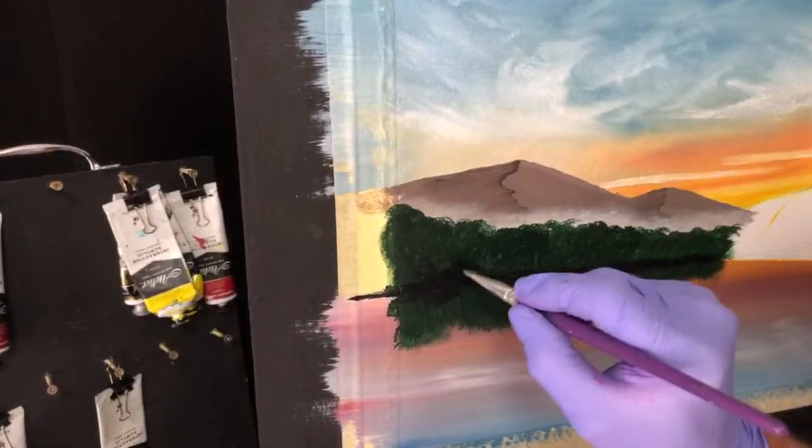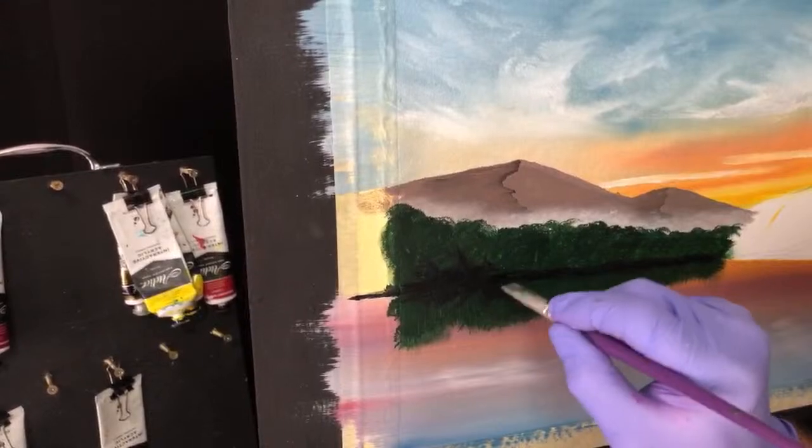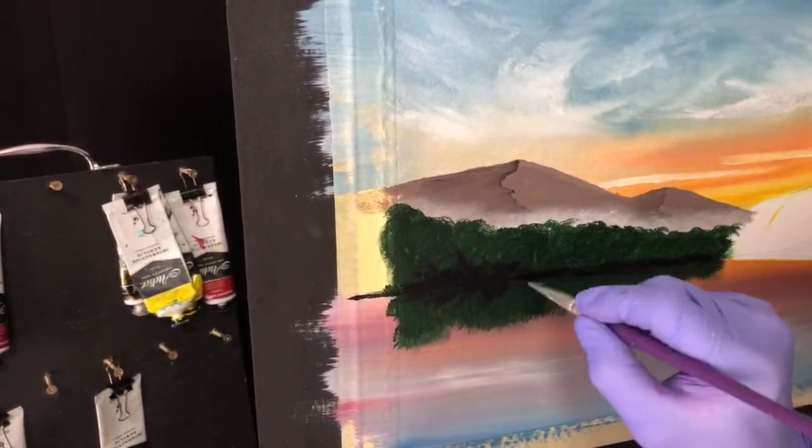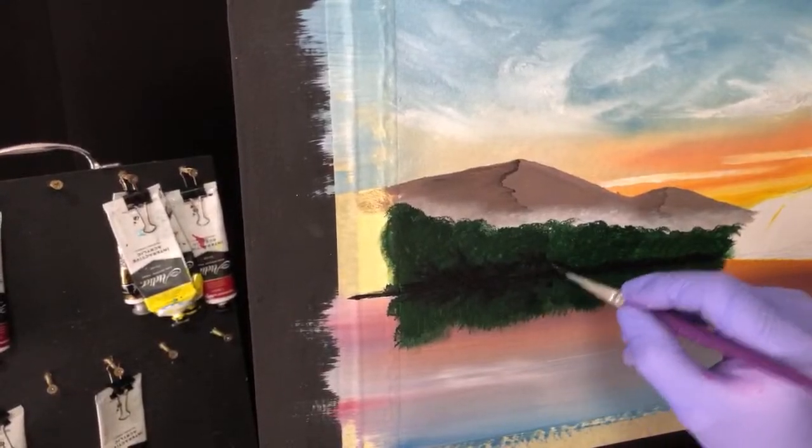Otherwise, if you didn't use a stick, or you're not that well at putting a straight line in like me, your friends, when they look at your painting, will be looking like there's something a bit crooked there.